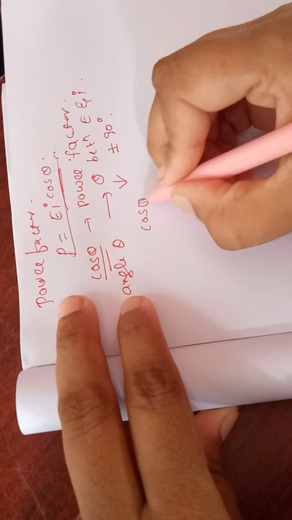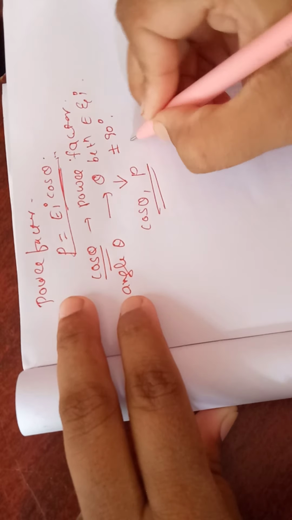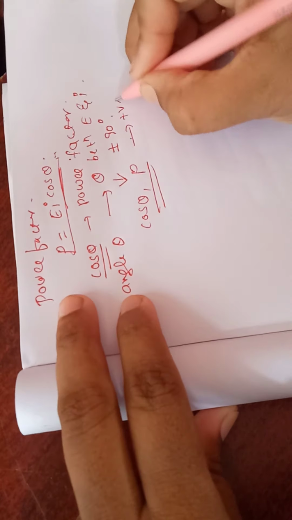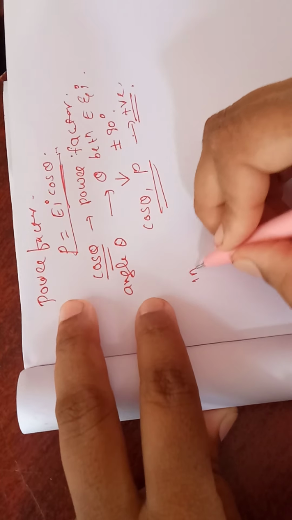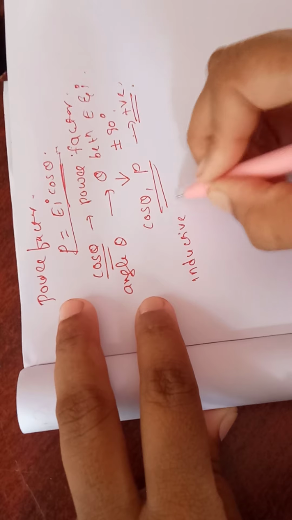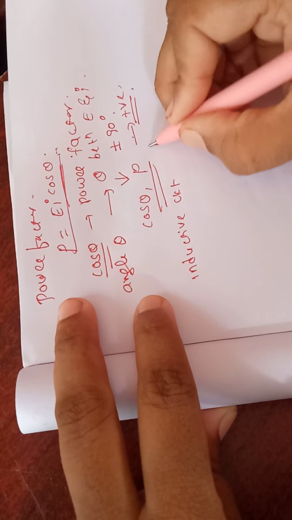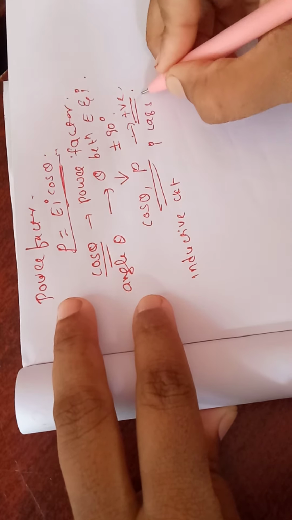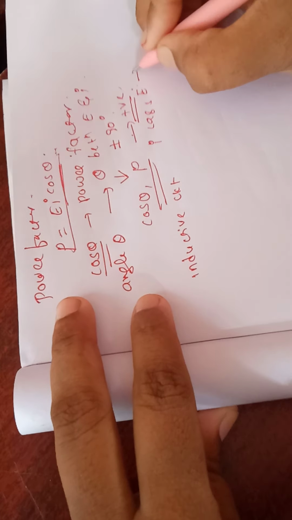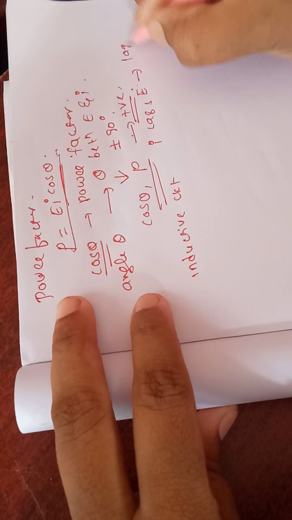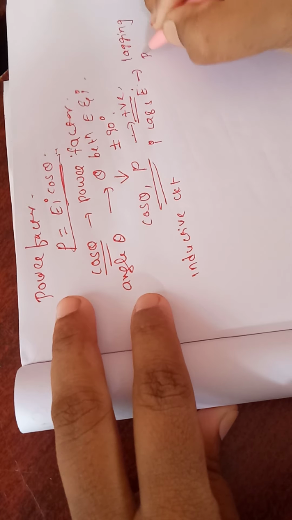So the power factor as well as power are always positive. In an inductive circuit, current lags the voltage, so we have lagging power factor.